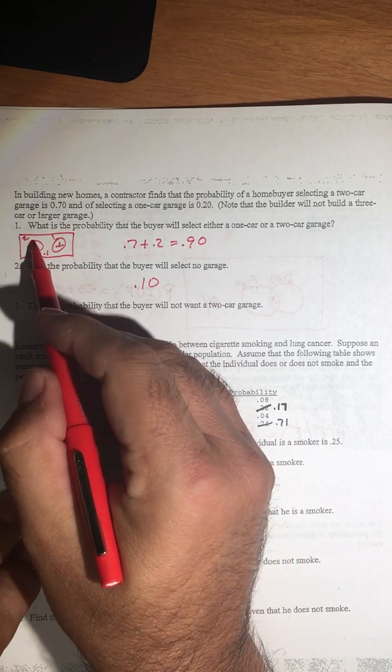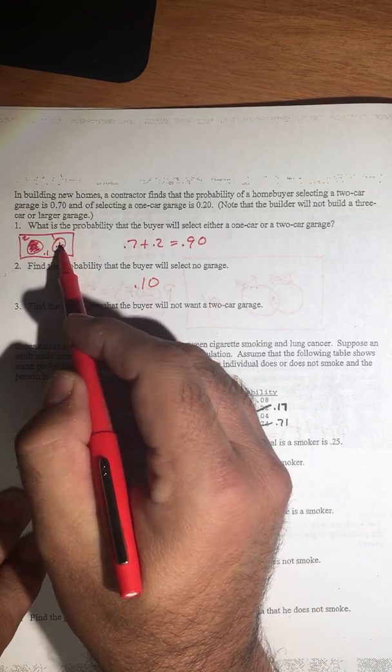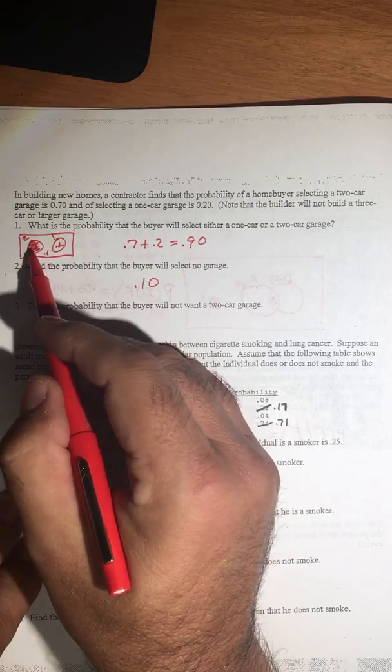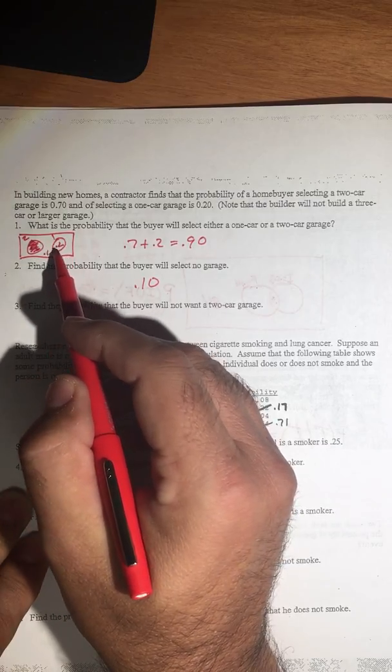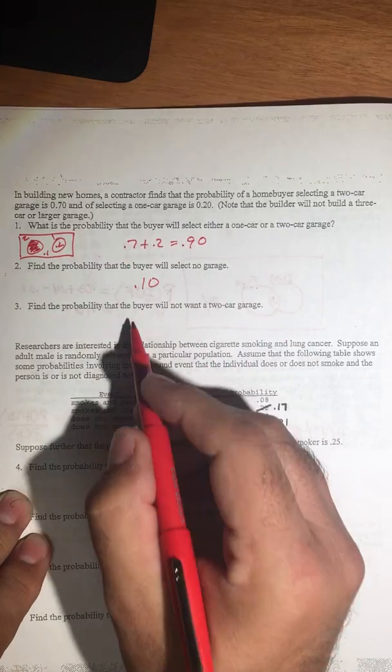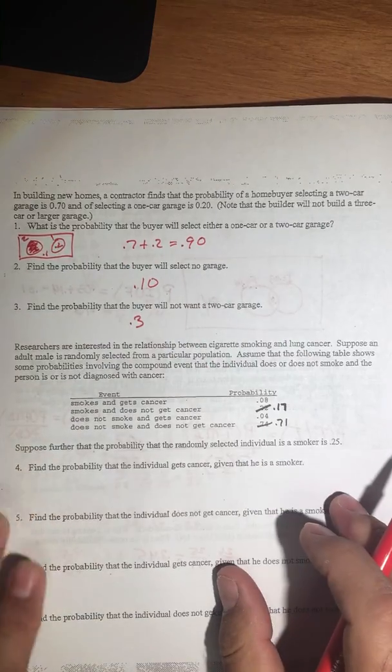Find the probability that the buyer will not want a two-car garage. Well, if I don't want a two-car garage, that means I'm not in this group. So I could be here or here. So I'm not in the 70% group. So I either want a one-car or a no-car garage. So that's going to be 0.3.